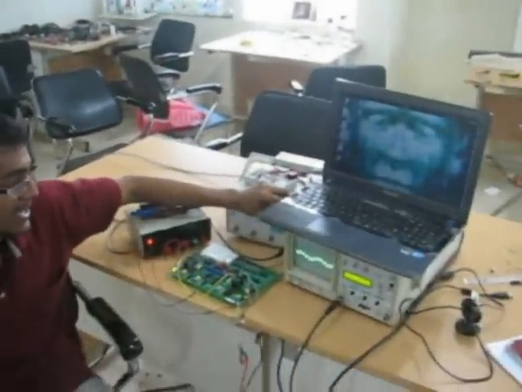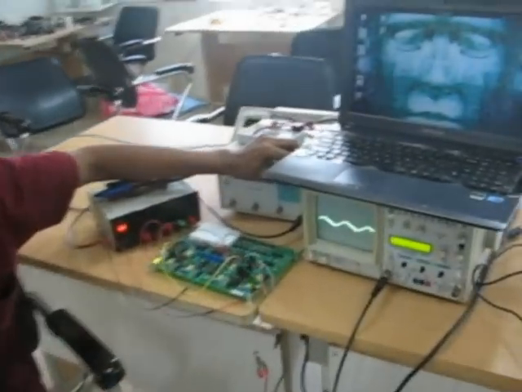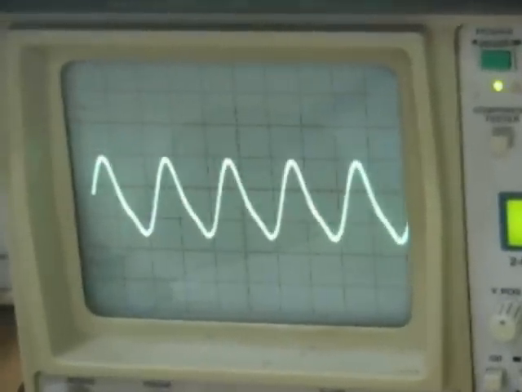At low frequencies, gain was so less that noise got superimposed and we were unable to make any conclusions in the reading. This is at low frequency. This is at high frequency.